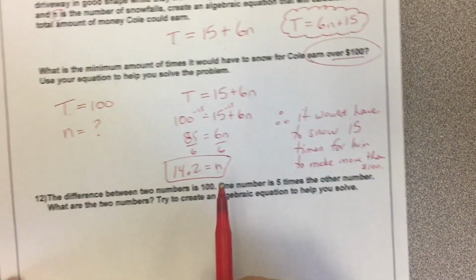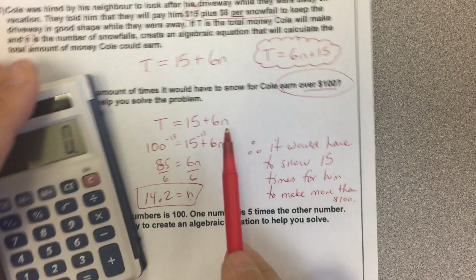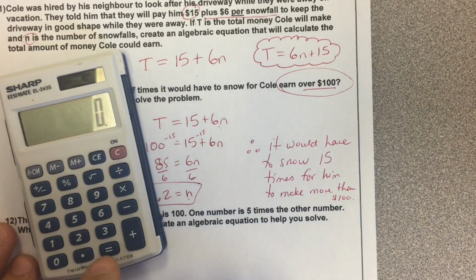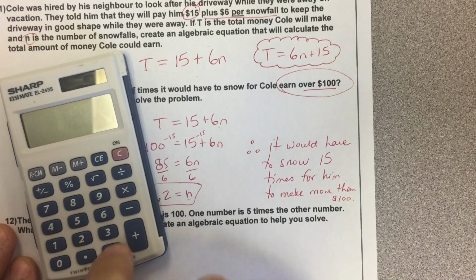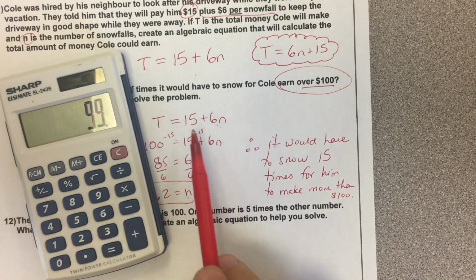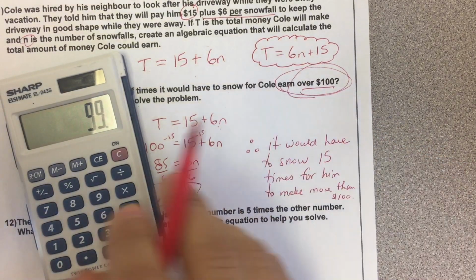And you can always go back and plug those numbers in. For example, let's try my 14. If N was 14, then I'd have 6 times 14 plus 15. So we'd only make $99, sorry, if there was 14 snowfalls, and it had to be over 100.